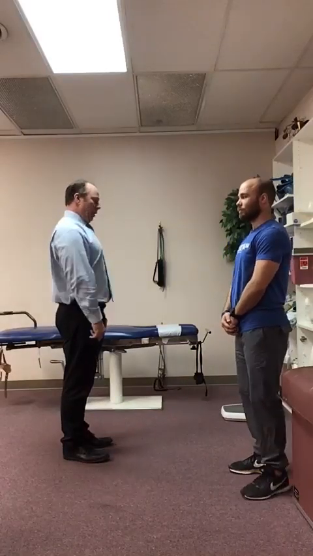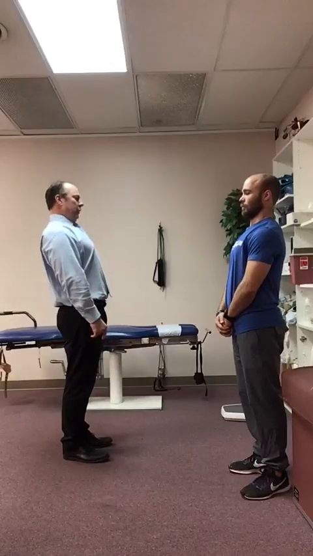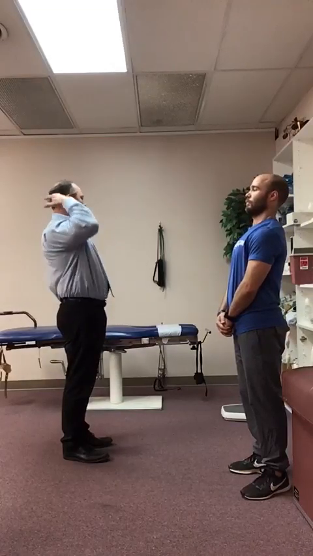We're going to tuck our chin in like this, and we're going to push our head into the pillow for 30 seconds. And what that does is it stretches the muscles right under the skull. It feels actually really good, okay?